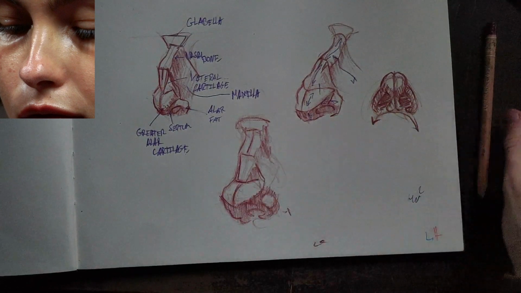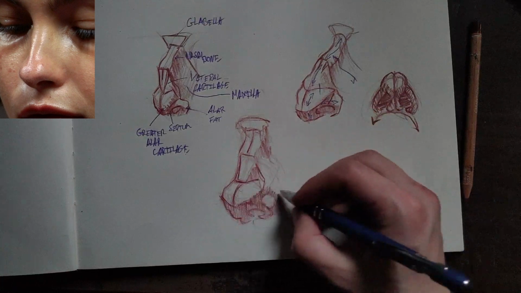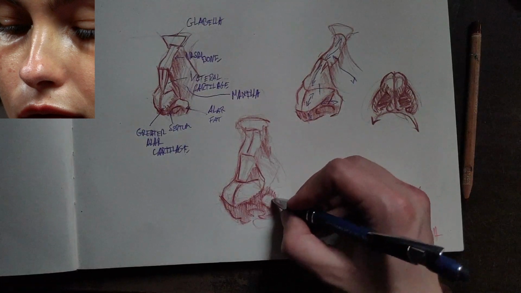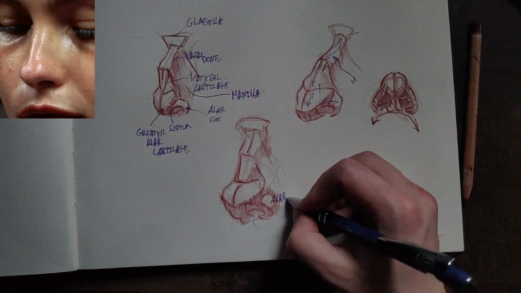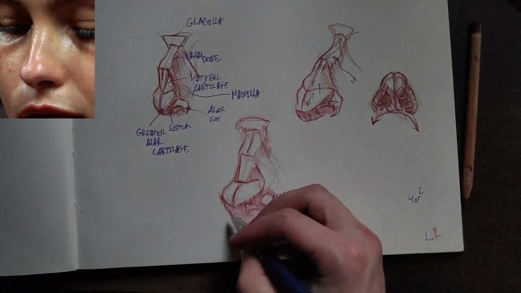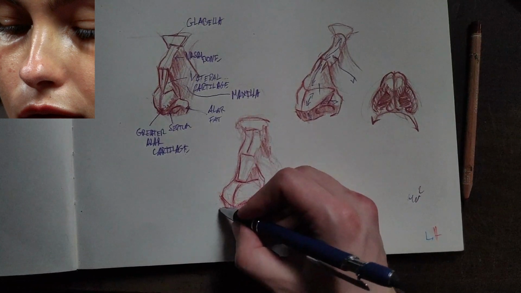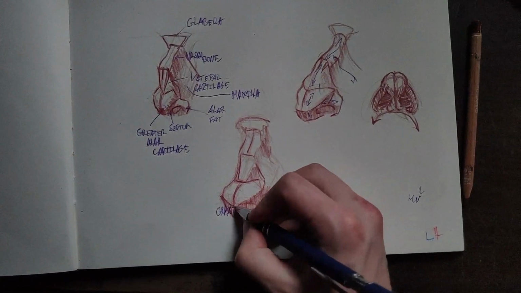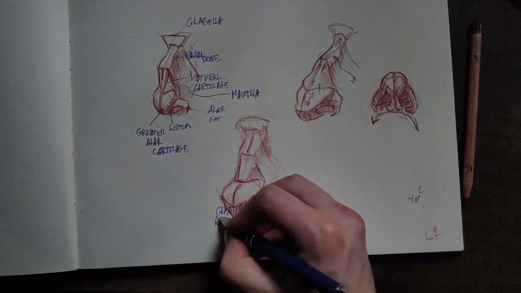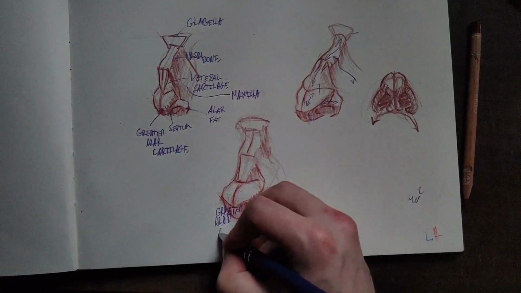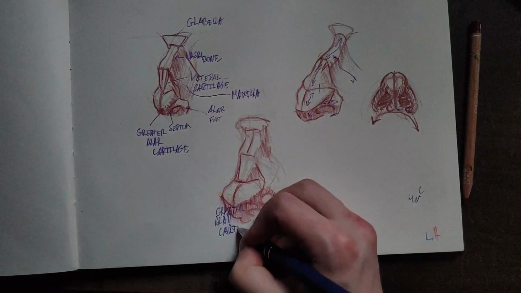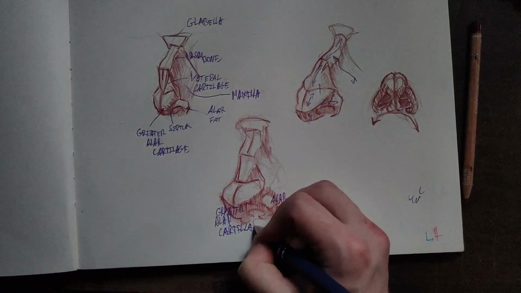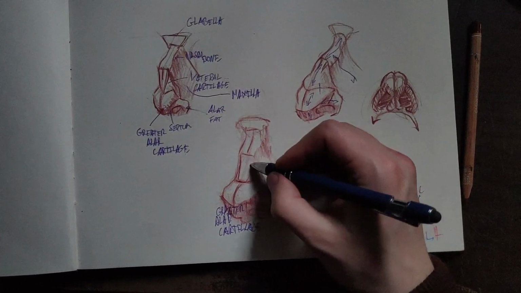Okay, now I'll get back to my pen, and I'll just try without looking. That's alar fat. This is the greater alar cartilage. And what is this again?